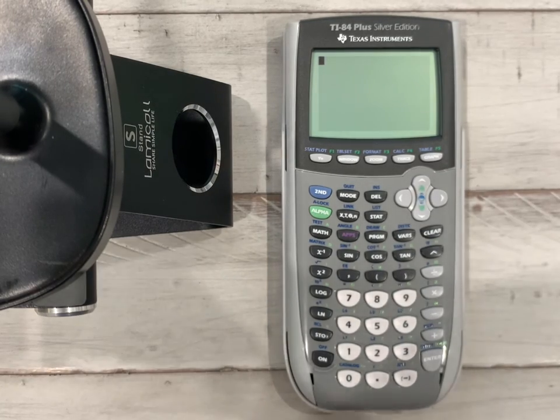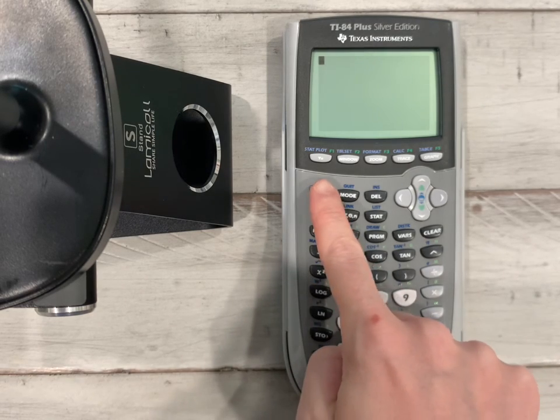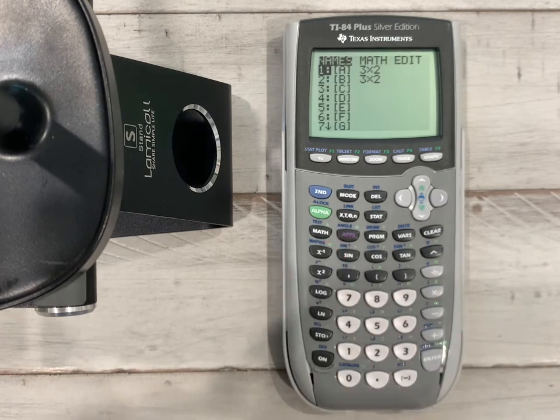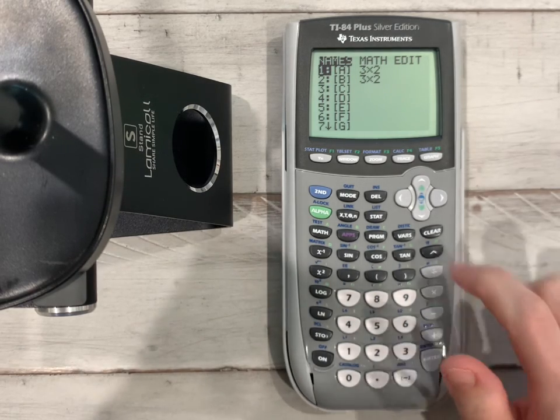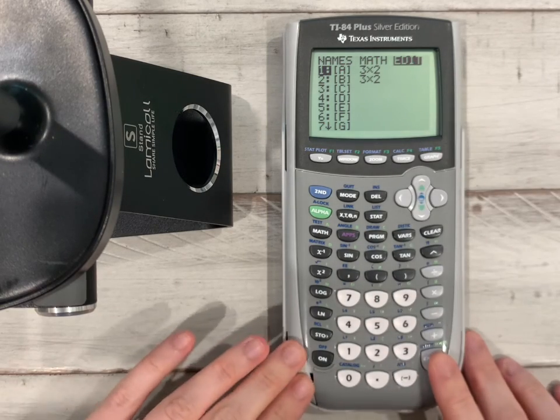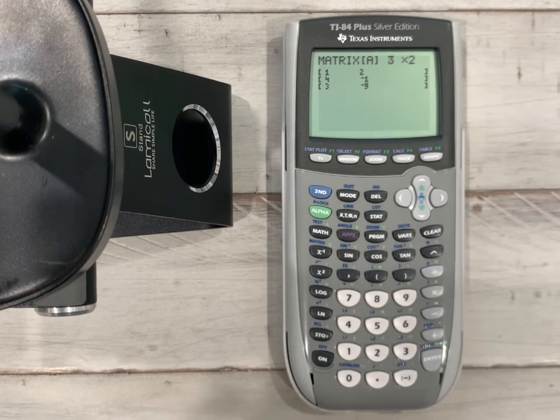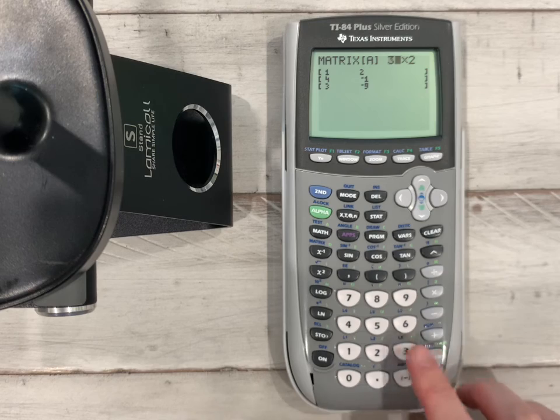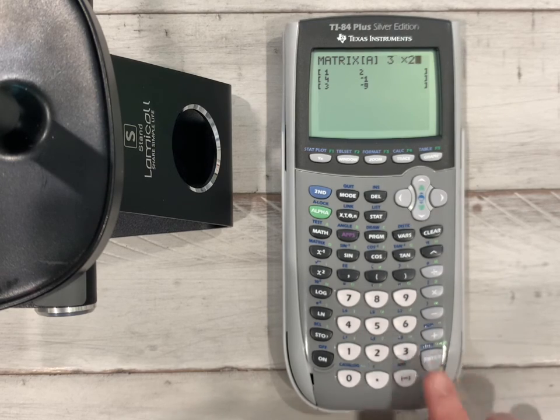Okay, so how do I do this on my calculator? The first thing you need to do is to go into the matrix menu. So you're going to go to second and matrix. I've already put these matrices in, but I'll show you how I did it. You go across to edit. We did this before when we looked at the reduced row echelon form for our Gauss-Jordan elimination. You go across to edit and you click on your first matrix, A. Now in our example, A was a 3 by 2 matrix. So I've just clicked 3 by 2.